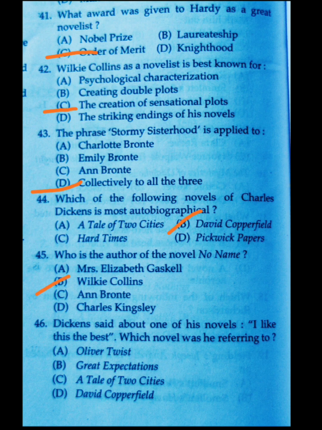Next one, Dickens said about one of his own novels, okay, I like this the best. Which novel was he referring to? He was referring to David Copperfield. David Copperfield was written by Charles Dickens, and about it he said, I like this the best. Option D is the correct answer here.